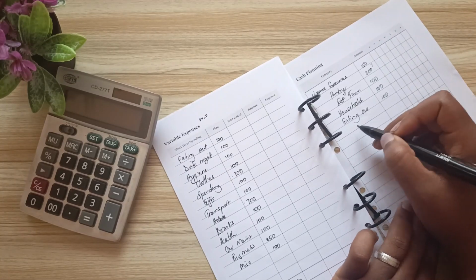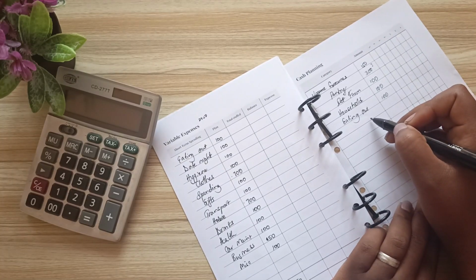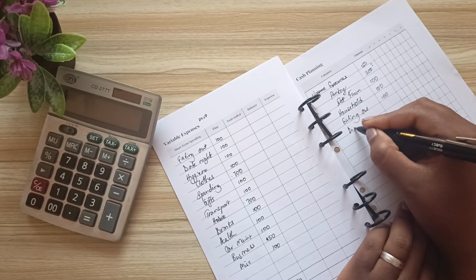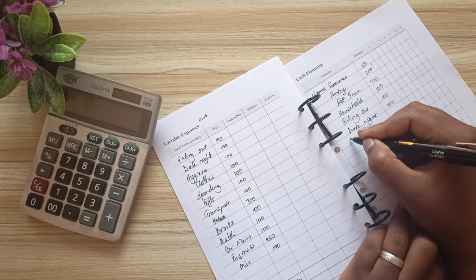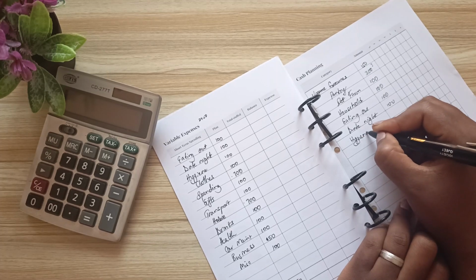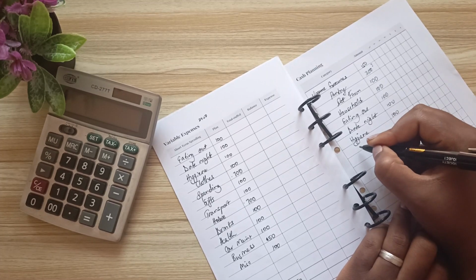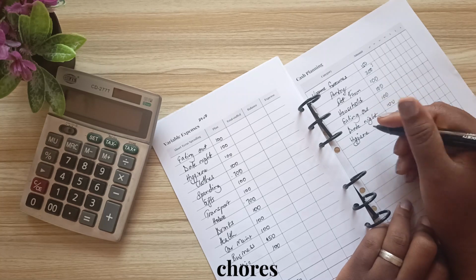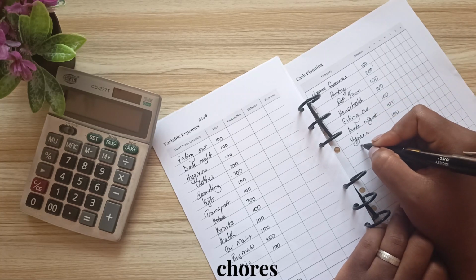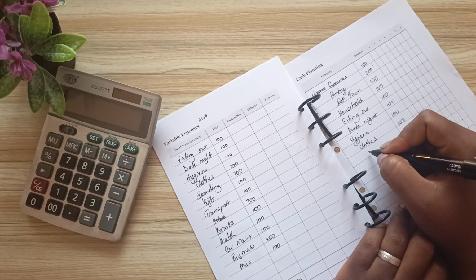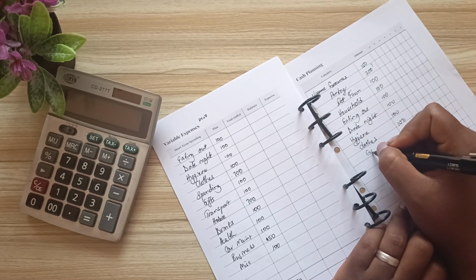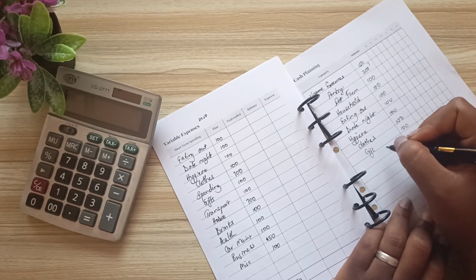So, date night, hygiene. I have to do my nails, but as you can see, I do them at home and minimum. Clothes. Spending is going to bank. Gifts 100.